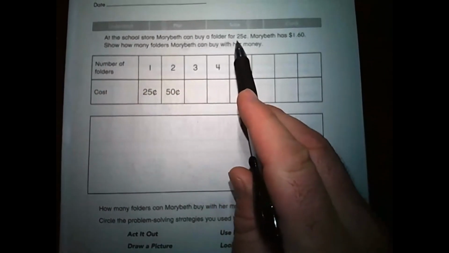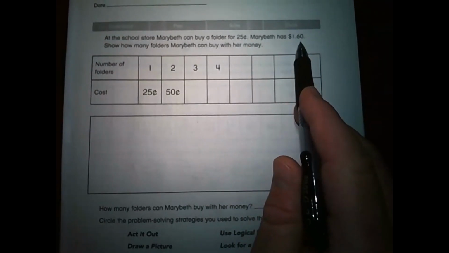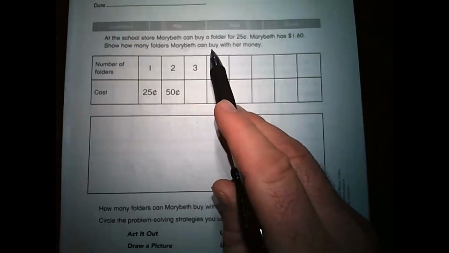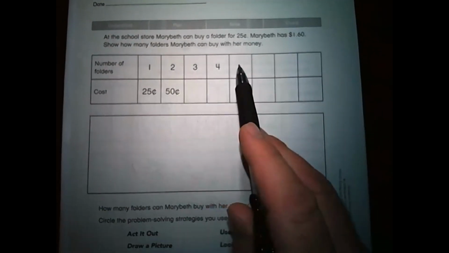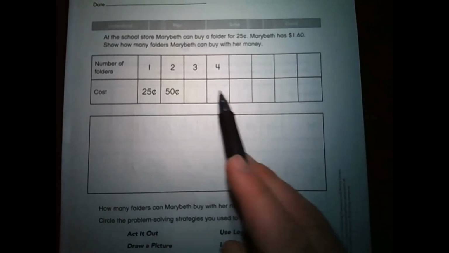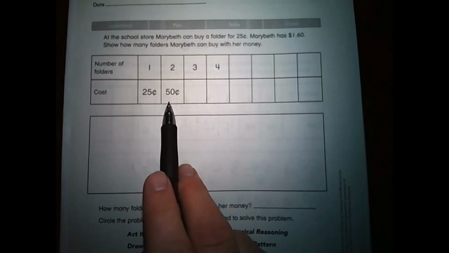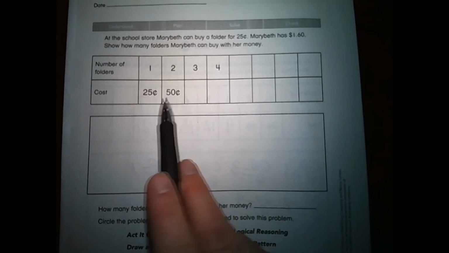At the school store, Mary Beth can buy a folder for 25 cents. Mary Beth has $1.60. Show how many folders Mary Beth can buy with her money. Here's your number of folders, and here is her cost. Okay, there is another pattern here. And I know some of my friends might already see it, some of my friends might not.